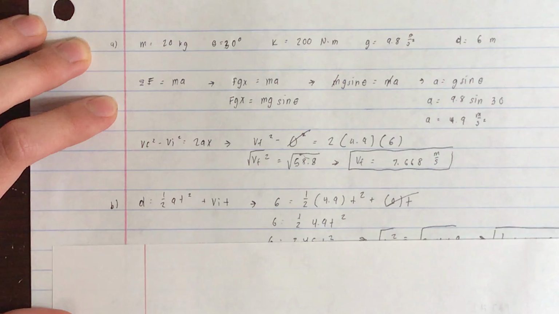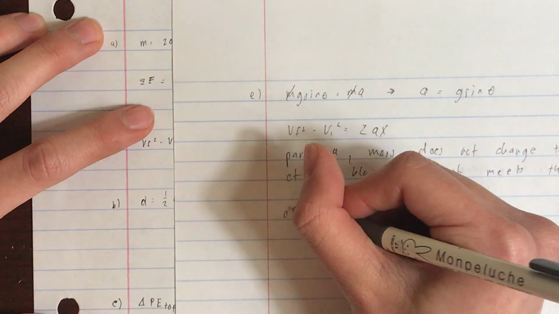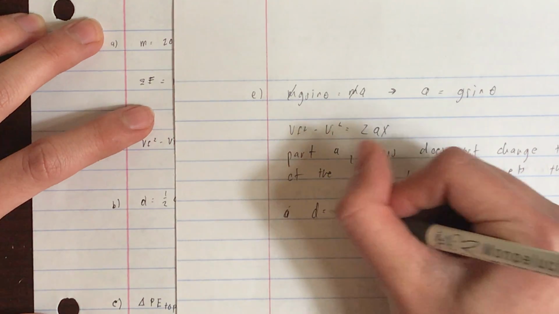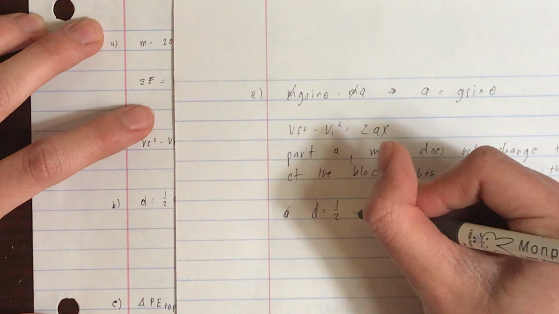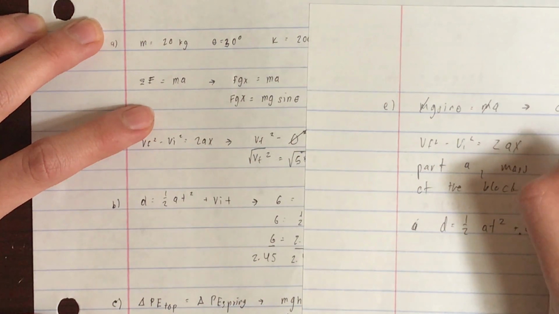So if everything stays the same, the given variable d equals 6, so we'll write it out for part B, 1/2 at squared plus vit.